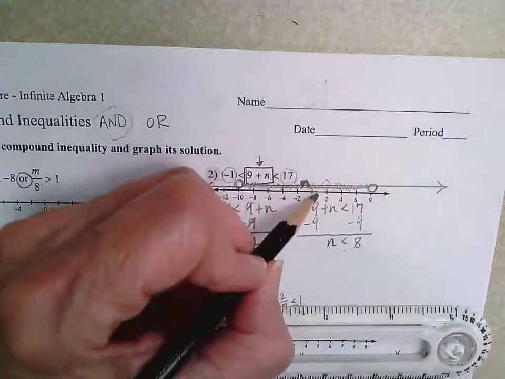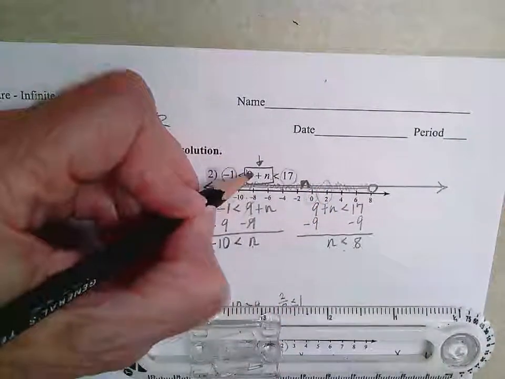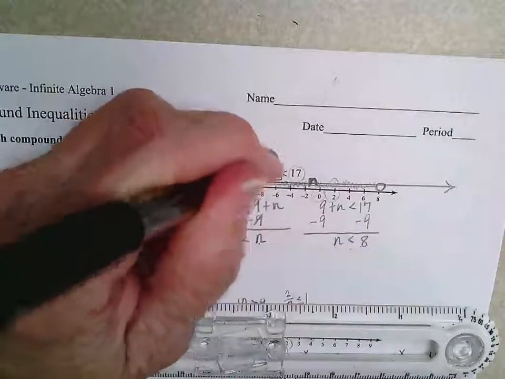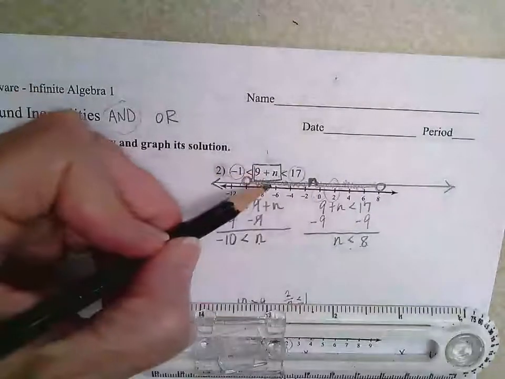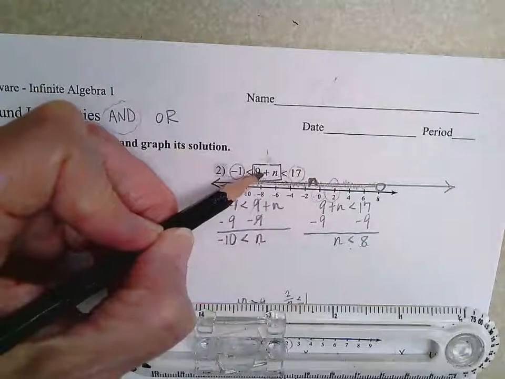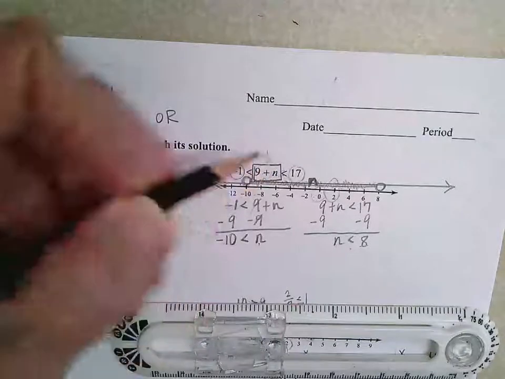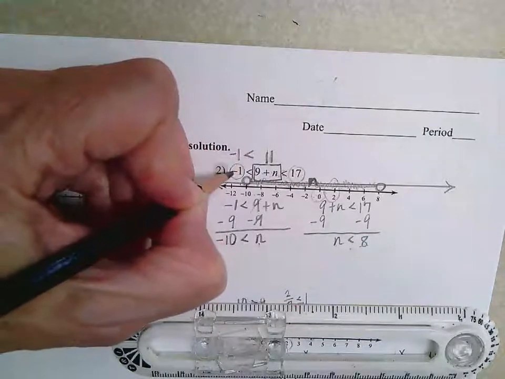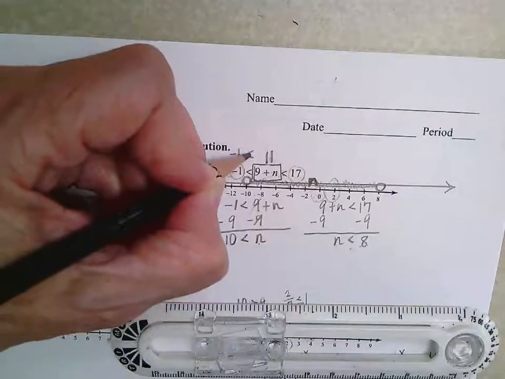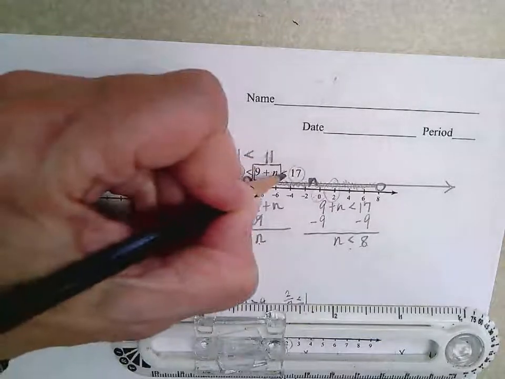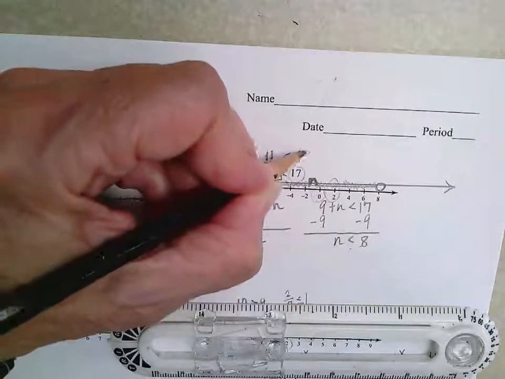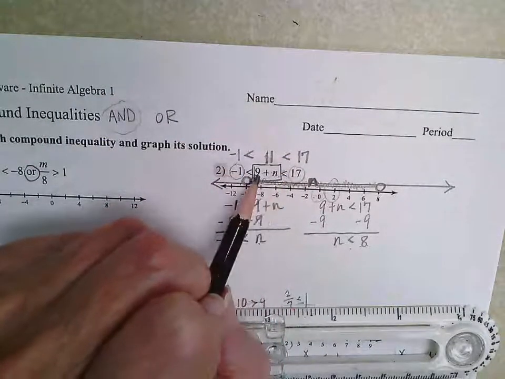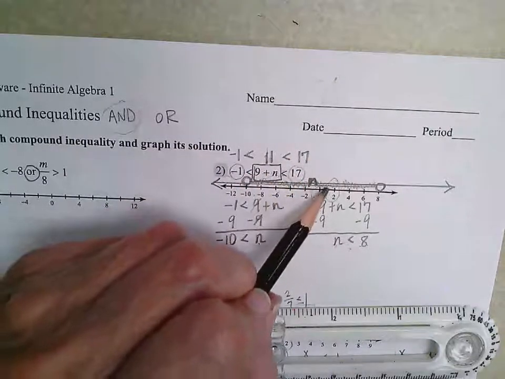So this time let's choose 2. 2 is pretty easy to use. So I'm going to substitute 2 in for n. And if I put 2 in for n, I have 9 plus 2 is 11. And so when I check that out, -1 is less than 11, and that is less than 17. Is that a true statement? It is.